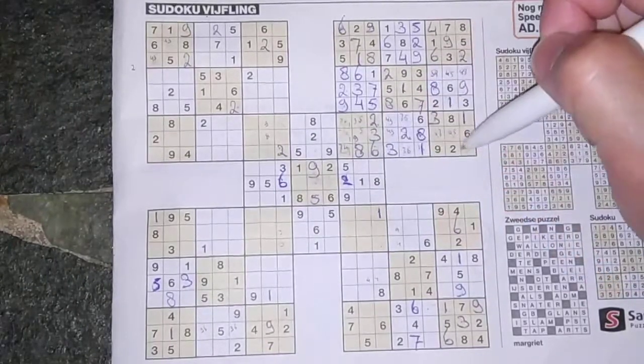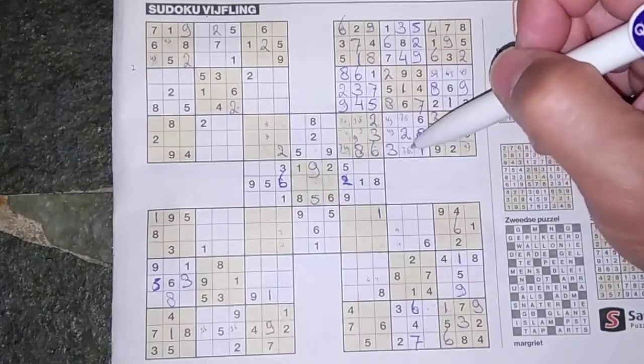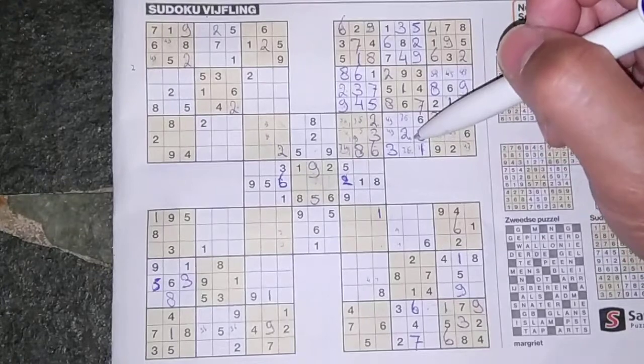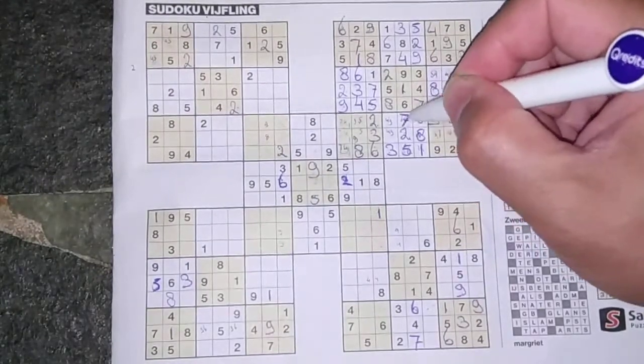So we have a pair, 4 and a 7. So this cannot be a 7 and a 5. This cannot be a 7 anymore. So this should be a 5. And this should be a 7.